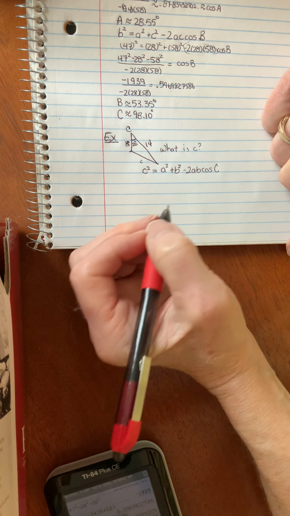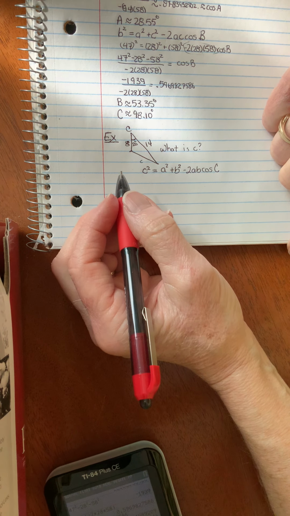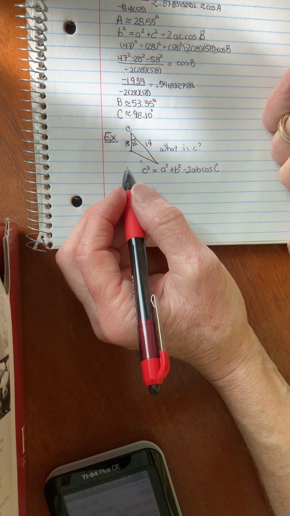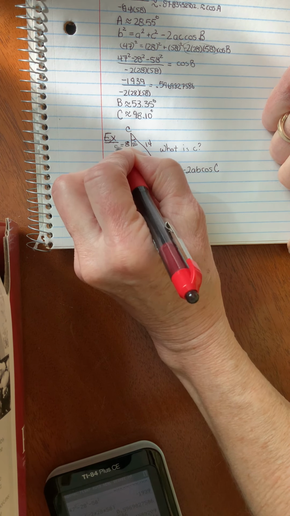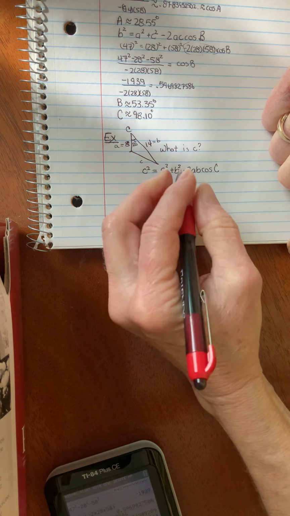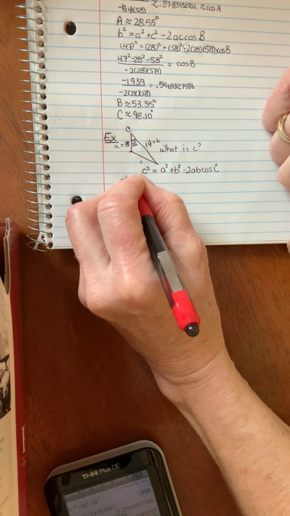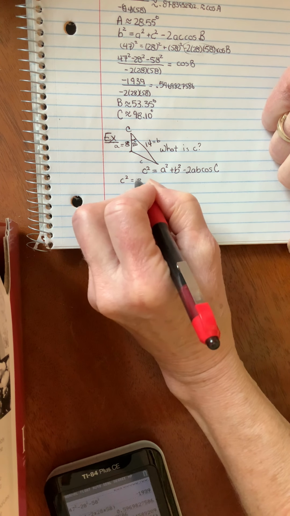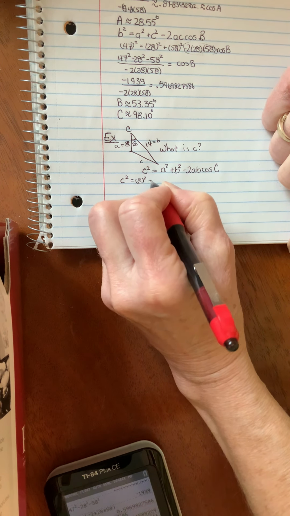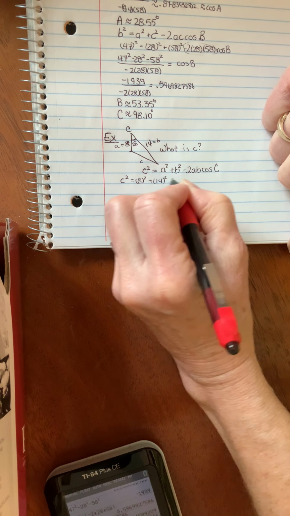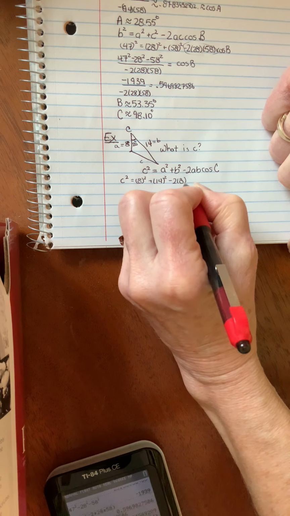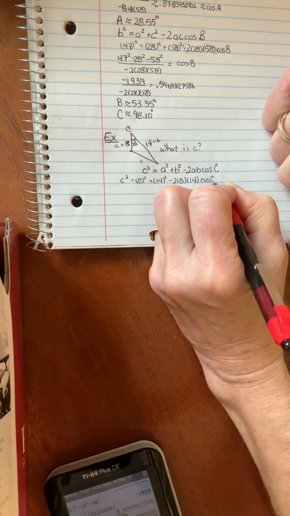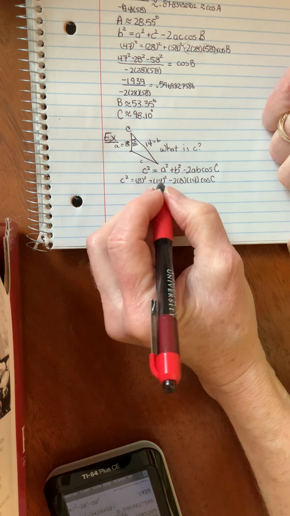Now, which one's A and which one's B? It doesn't matter on this because I'm not distinguishing. So let me just label them. This is A and this is B. So we've got C squared is equal to A squared, so that's 8 squared, plus B squared, 14 squared, minus 2 times 8 times 14 times the cosine of C. And what is C?